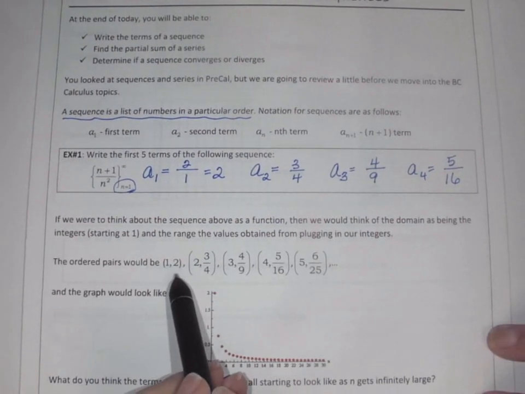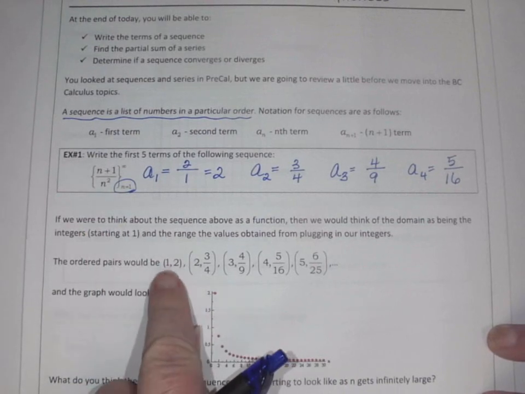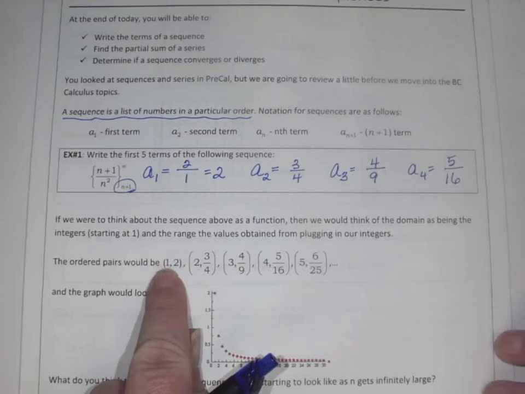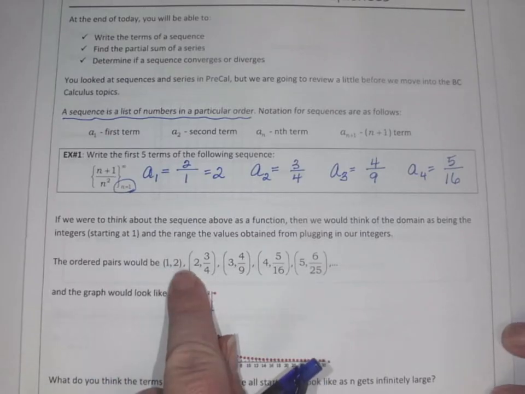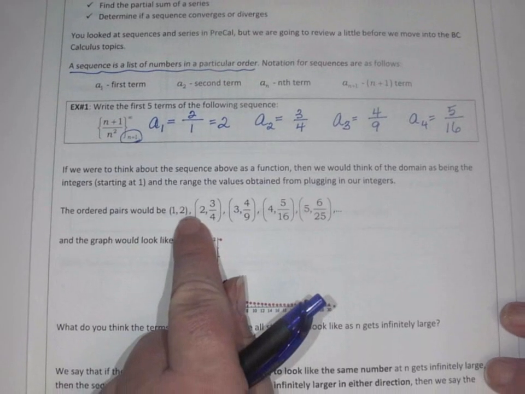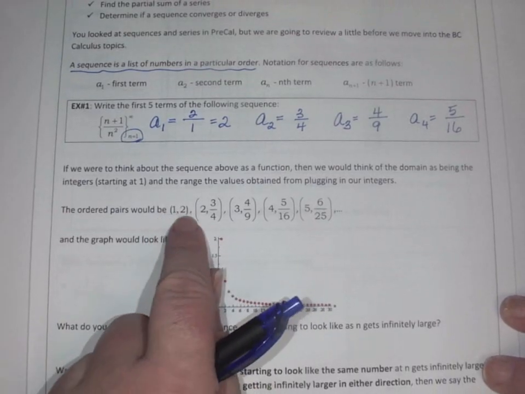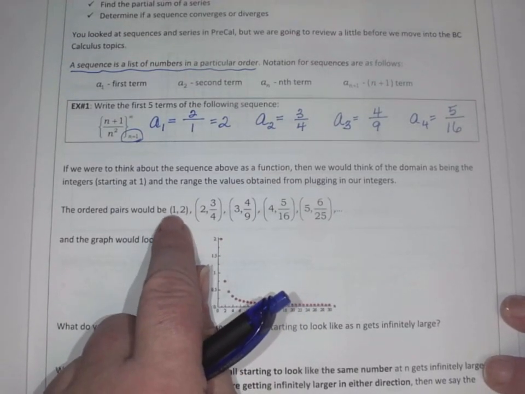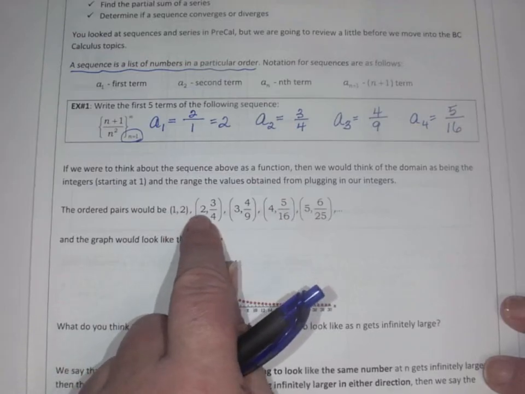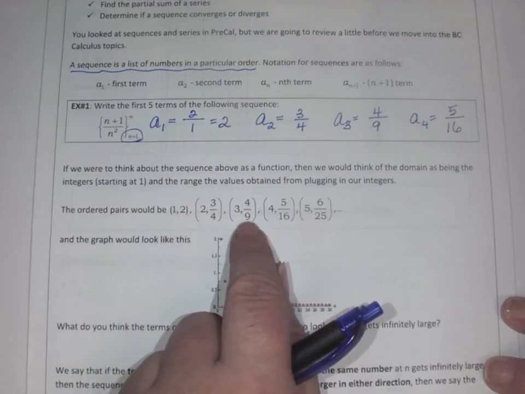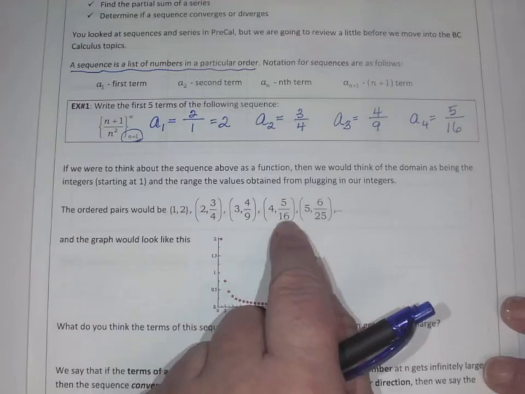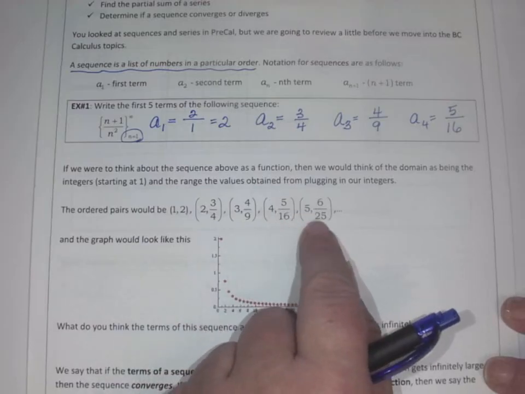Okay. Now, here are those as ordered pairs. So the first number is going to be the term number, what number it is in the list, like the first, the second, the third, the fourth. And then the second number is going to be what the actual value of that term is. So the way you would read this ordered pair is the first term is 2, the second term is 3/4, the third term is 4/9, the fourth term is 5/16, and the fifth term is 6 over 25. We didn't actually find that one.